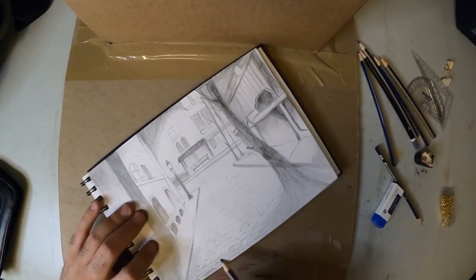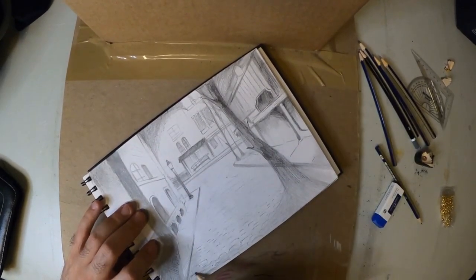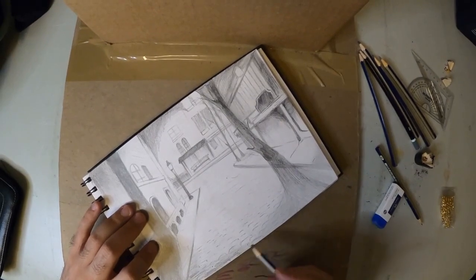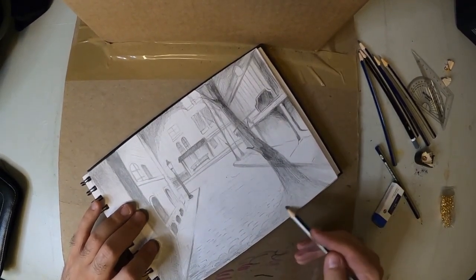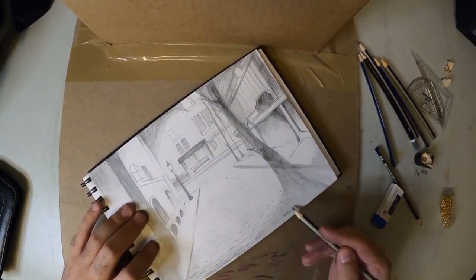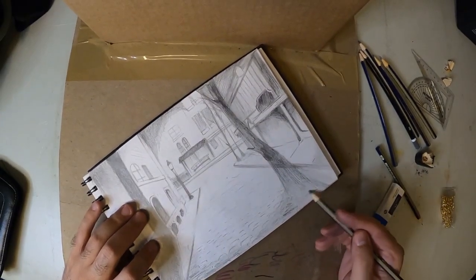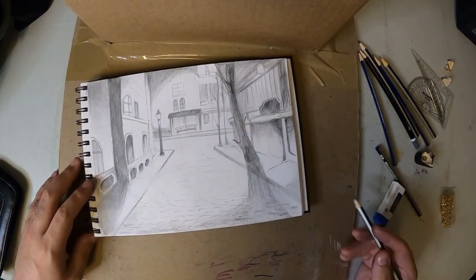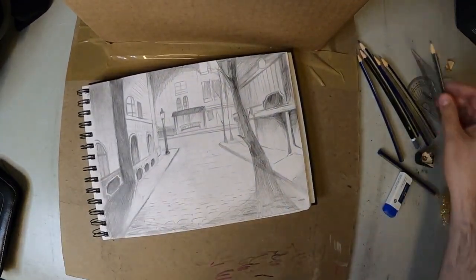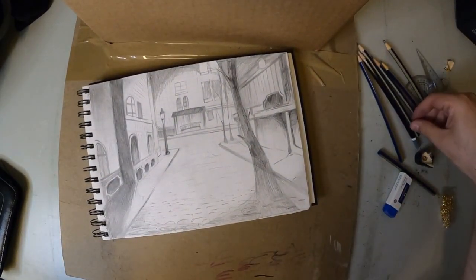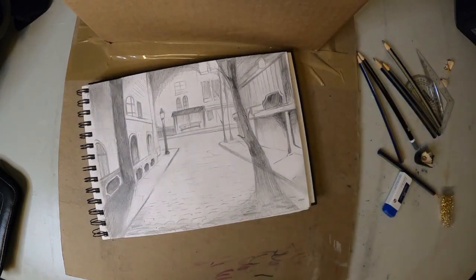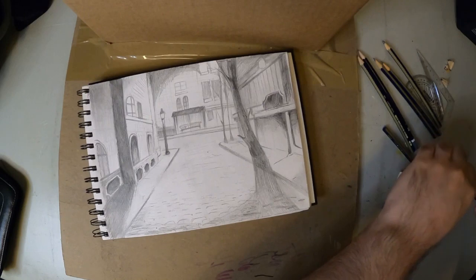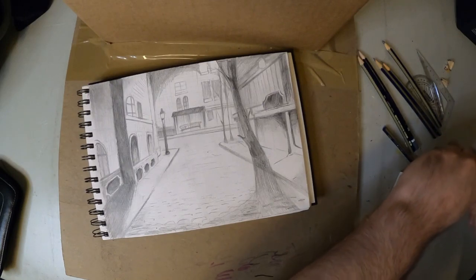I'm going to start darkening up a few of these. I'm not going to go too crazy with darkening up the bricks, but just enough to create some shadows and some interesting textures. Let's see. As we begin to approach the softest pencil and really start finishing off the darkest shaded areas.